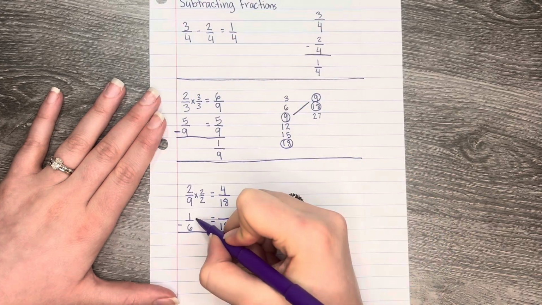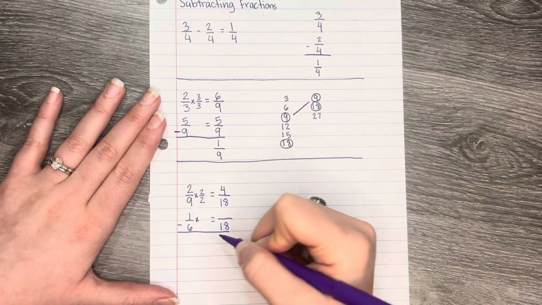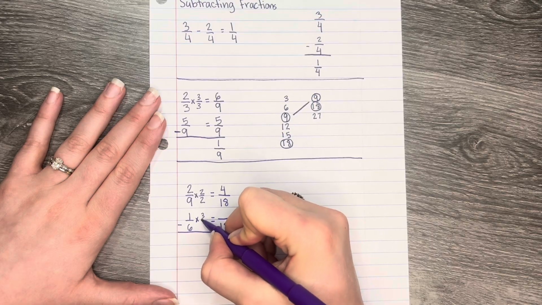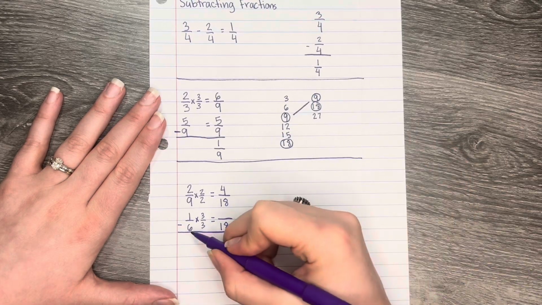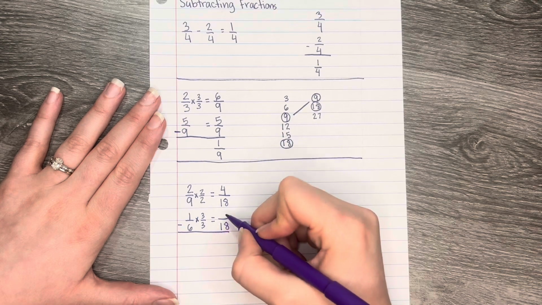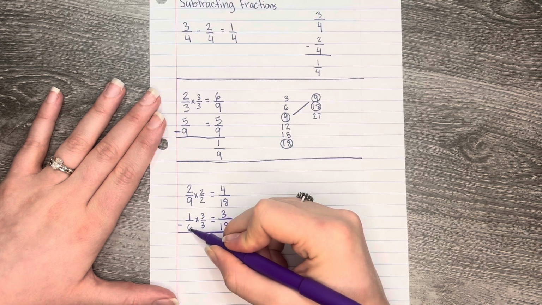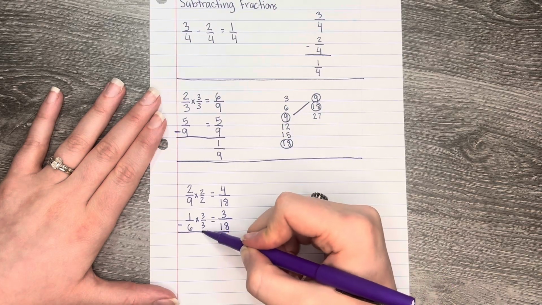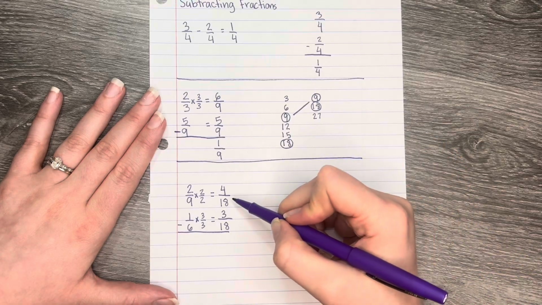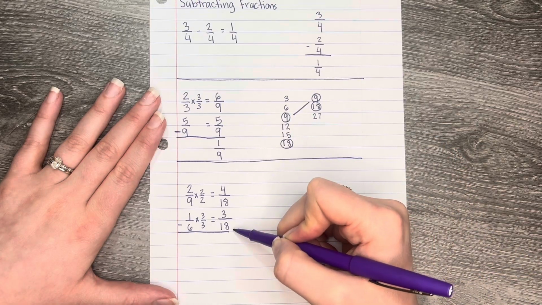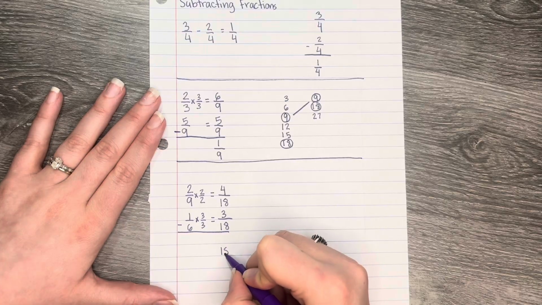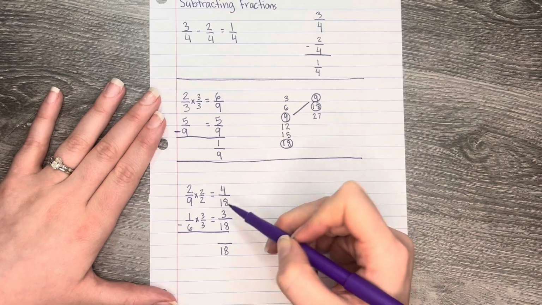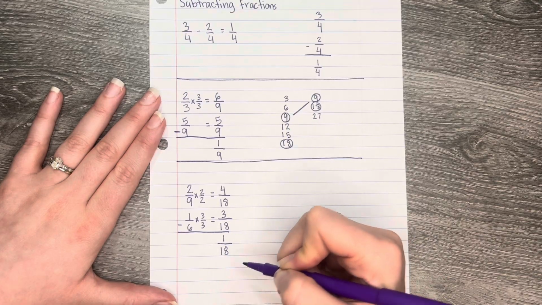For 1/6, to get these sixths to turn into 18ths, I'm going to multiply by 3/3. 6 times 3 is 18. 1 times 3 is 3. 1/6 is equivalent to 3/18. I know that because I just multiplied by 1. Now that I have the same size pieces, these are all the size of 18ths. There's my denominator. There were 4 pieces. I'm taking away 3 pieces. I'm left with 1 piece the size of an 18th.